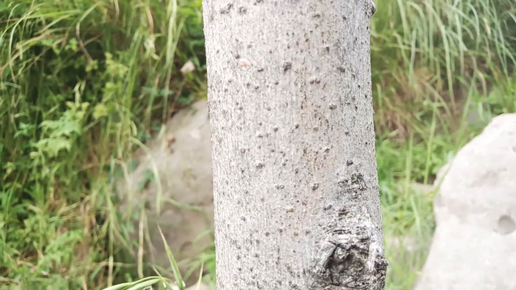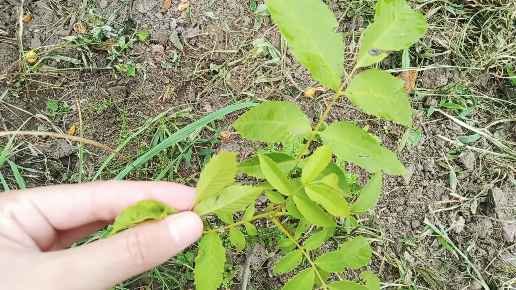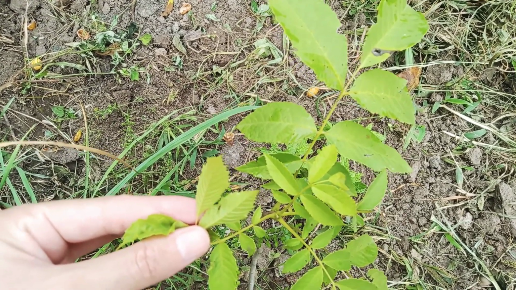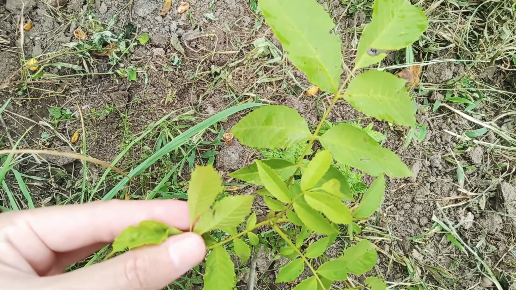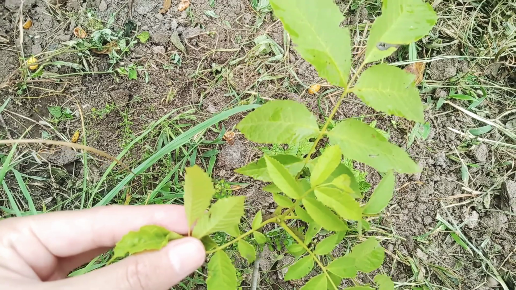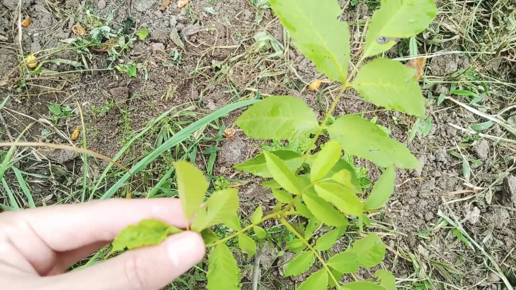So these are lenticels. Most transpiration occurs through stomata and is called stomatal transpiration. Roughly 90% of the water that enters a plant is lost through transpiration.